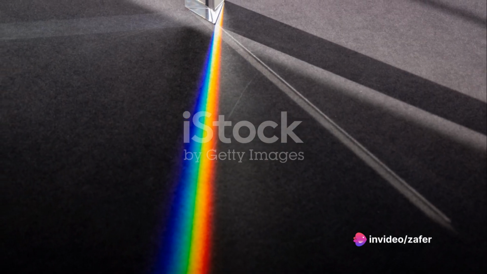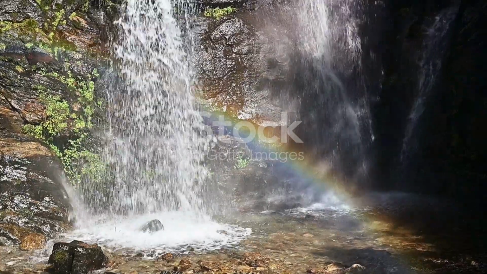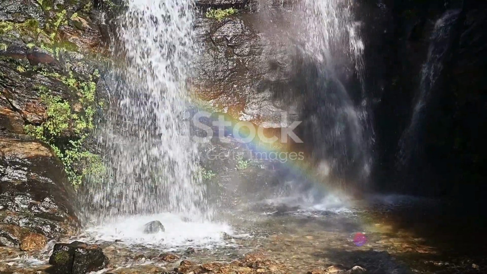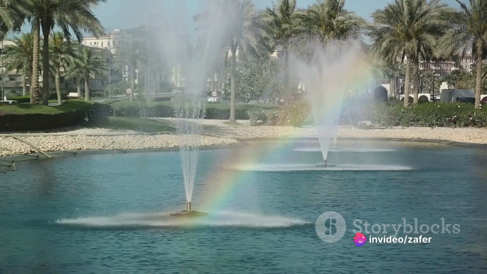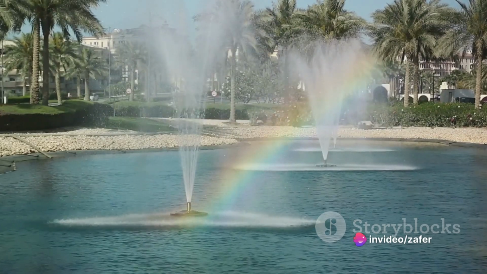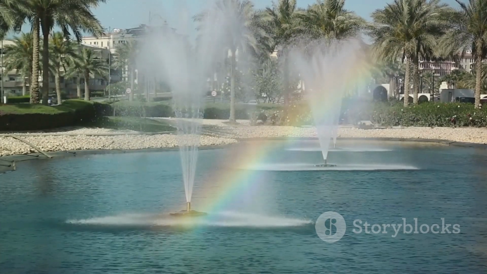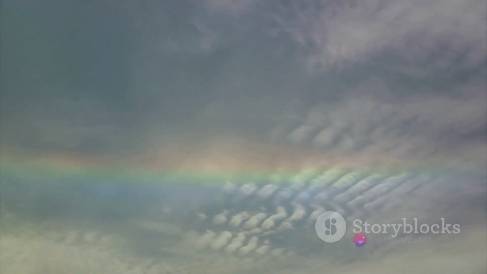Then, as it hits the inside surface of the raindrop, a part of it reflects back, like your face does when you look in a mirror. This reflection causes the light to bend again, or refract, as it exits the raindrop. And here's where it gets even more interesting. As the light exits, it spreads out into a fan of colors. This is known as dispersion. What you then see is this splendid spread of colors in the sky, a rainbow.